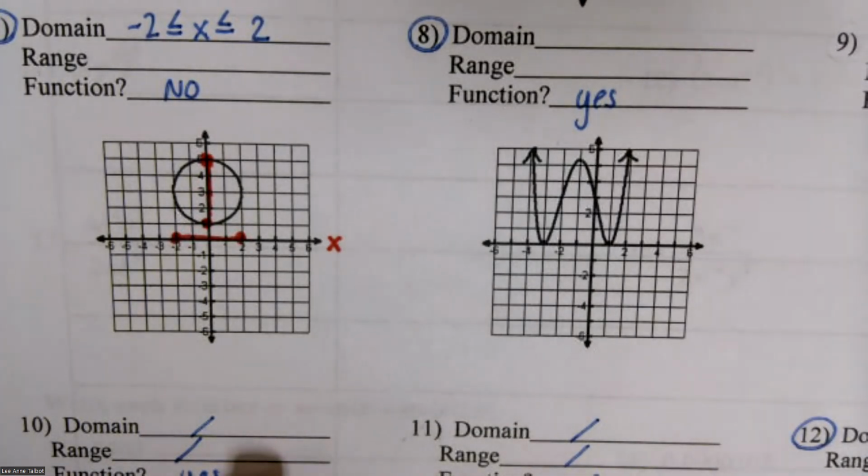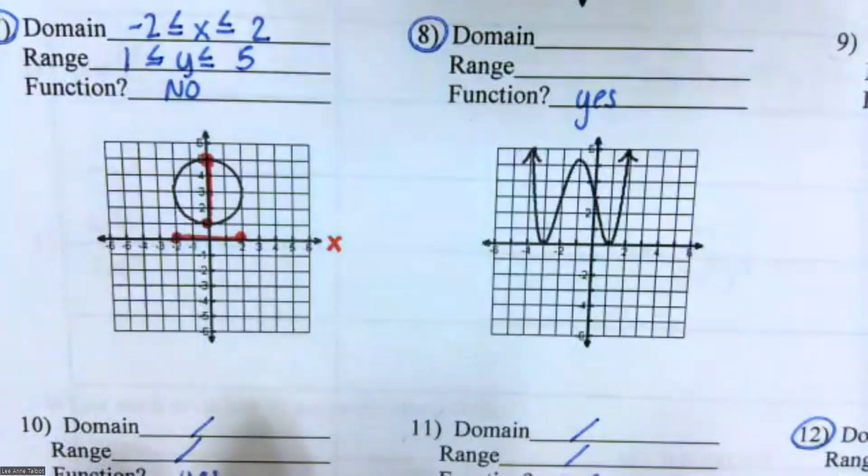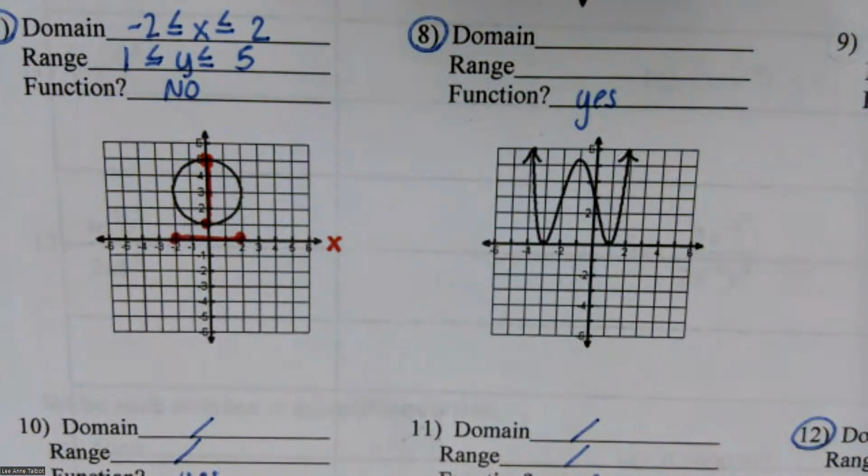Okay. What is the bottom? 1 to 5. Range is Y. Done. Okay, we're gonna do two more on this page and then we're done with this page.